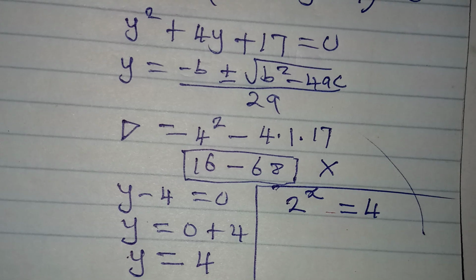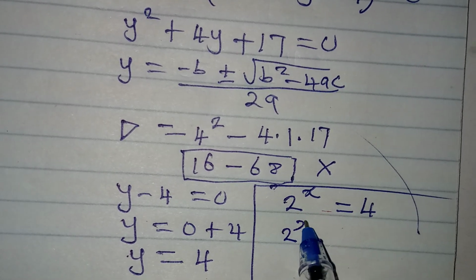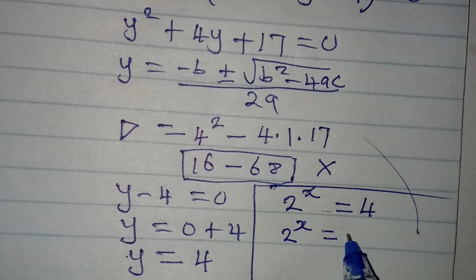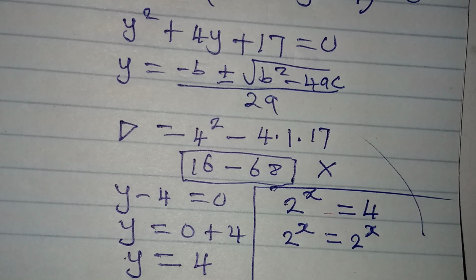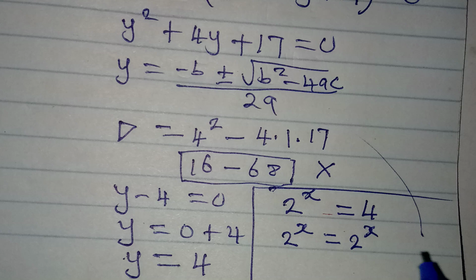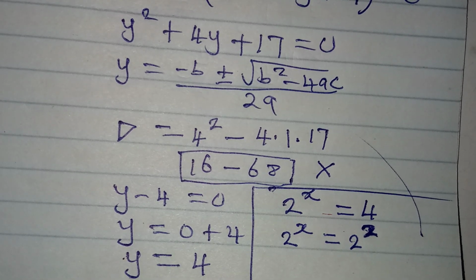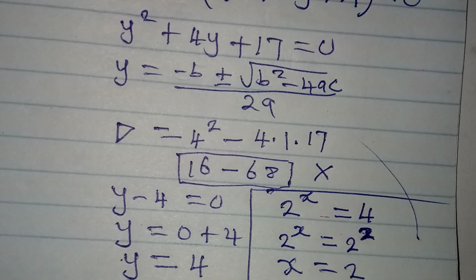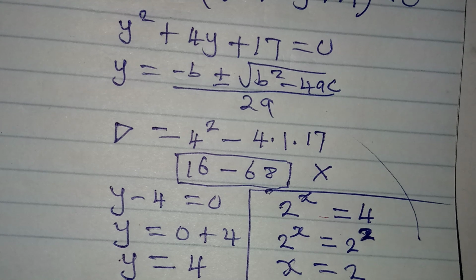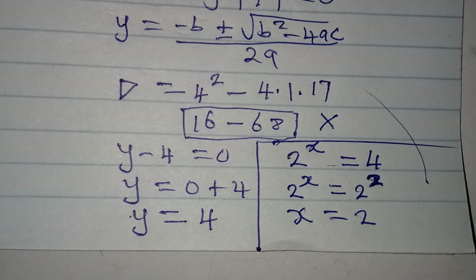Okay, and then from here, make them have the same base. So 2 to the power of x will be equal to 2 to the power of 2, because 2 to the power of 2 is 4. So we can conclude that x is equal to 2 because the powers must be equal, knowing that the bases are equal, right? So this is what we have.